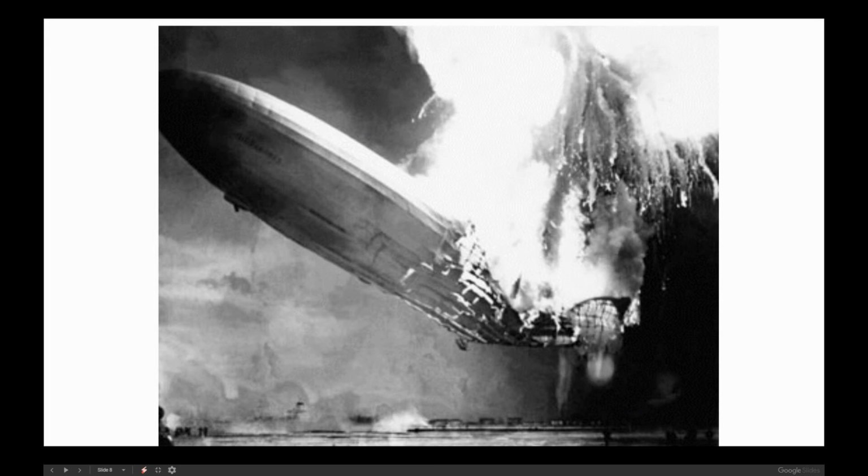This is a hydrogen blimp. And we're going to spend quite some time on the Hindenburg because there's an awful lot we can learn from this photograph.